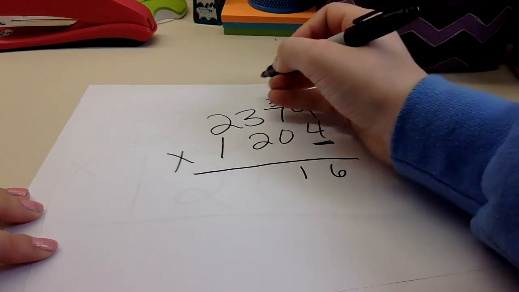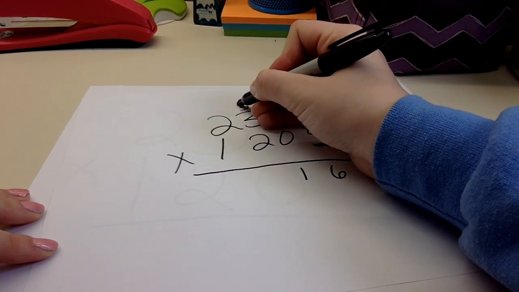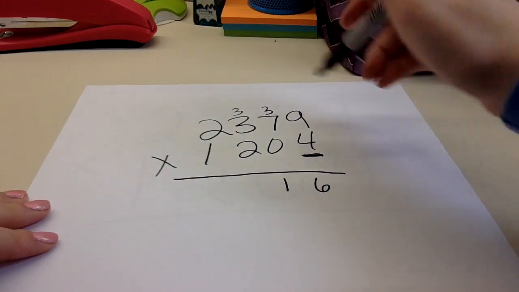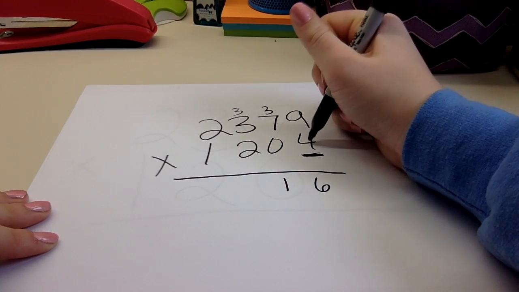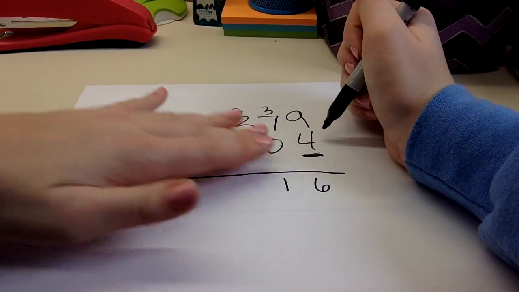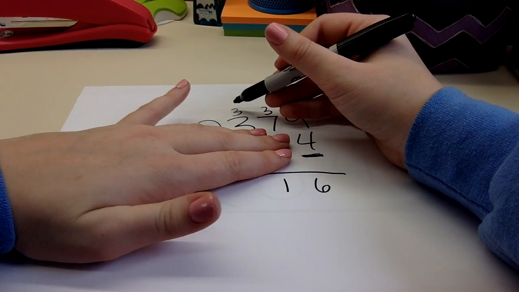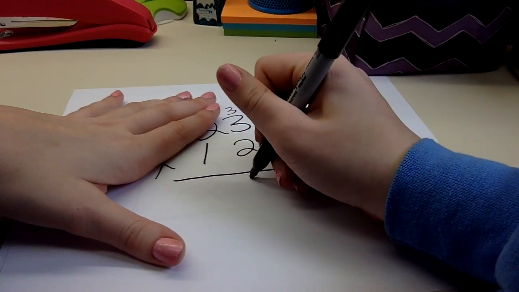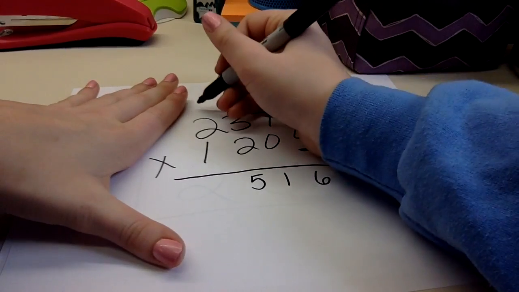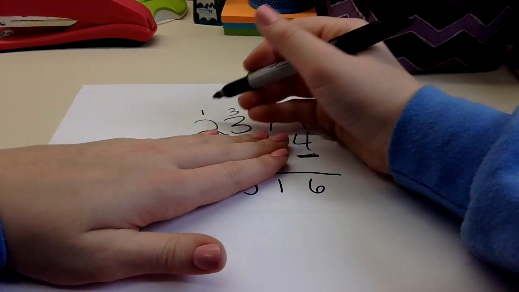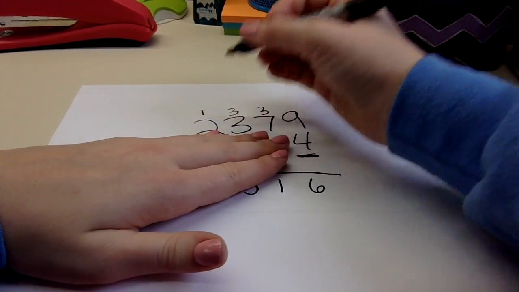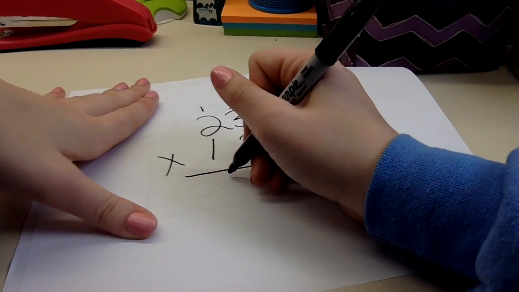So we're going to put the 1 here, carry the 3. And we're going to say that 4 times 3 equals 12, plus 3 is 15. 5, 1. And we know that 2 times 4 equals 8 plus 1 is 9.